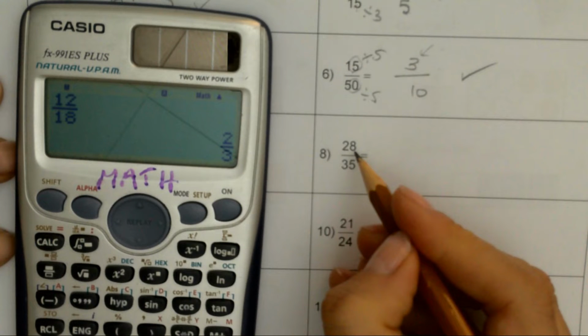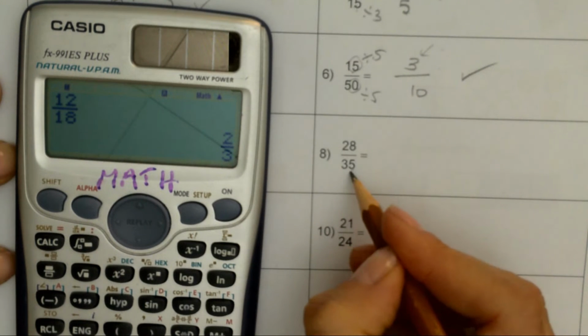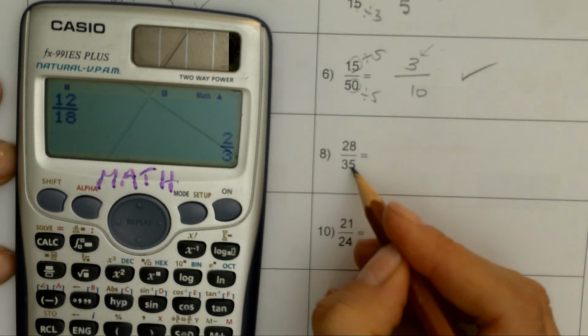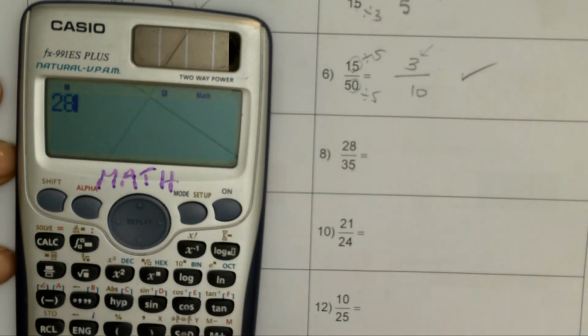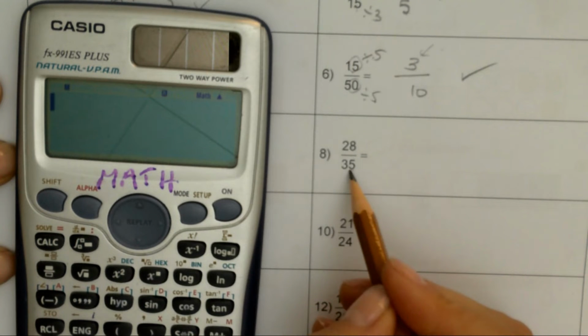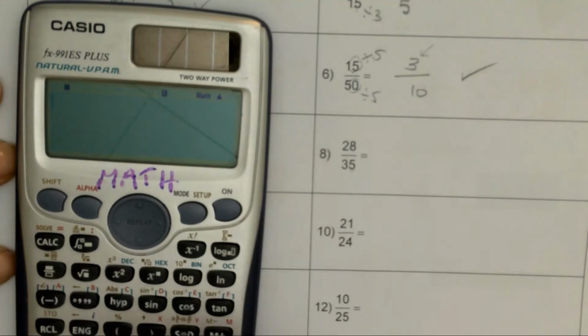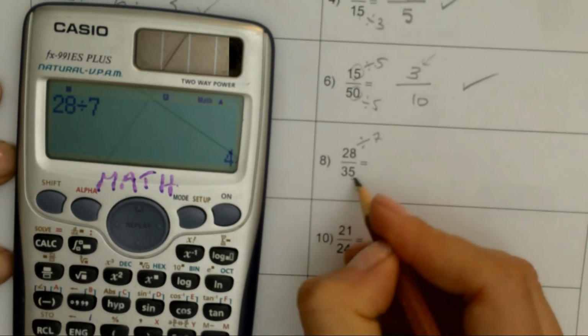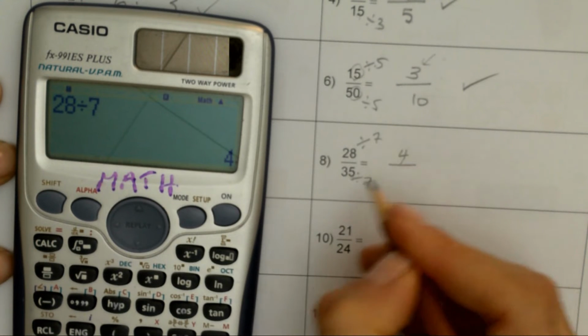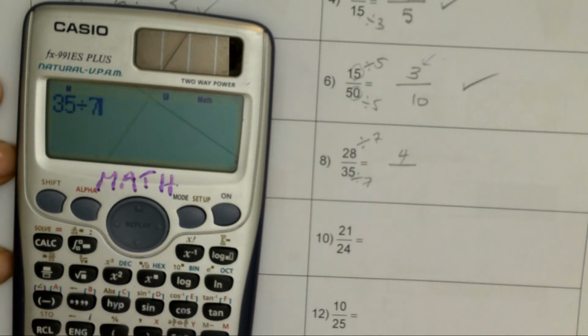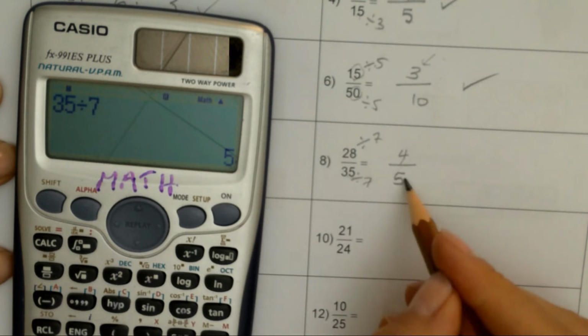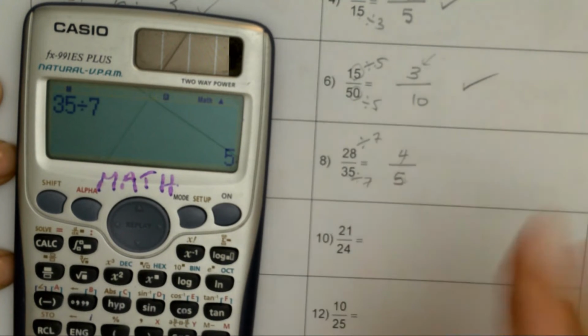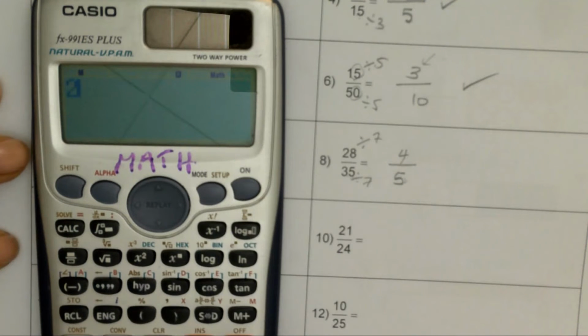Divide by 2? No, that's a 5. I can't divide by 2. Divide by 3? 28 divided by 3? No. 4, 5? I can't do 5. 6, 7? Maybe 7. Let's check. 28 divided by 7? Yes. And 35 divided by 7? Yes. I can't make 5 any smaller because it's a prime number, so we stop. Let's check. 28 over 35. Yep.